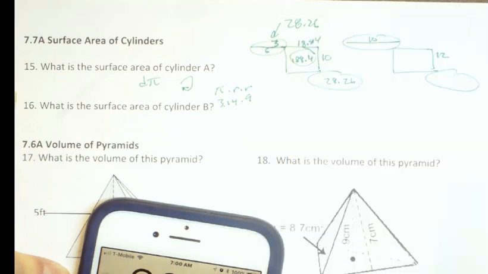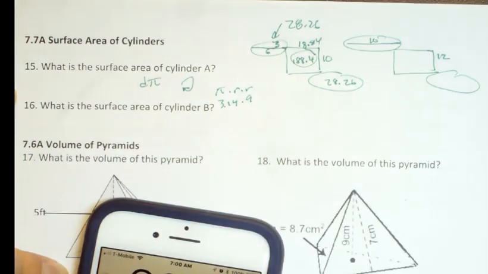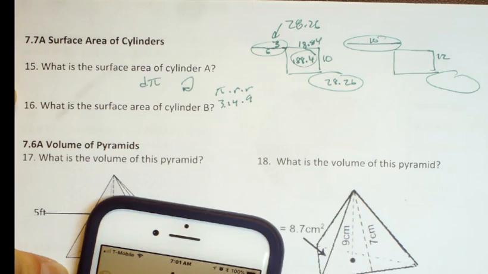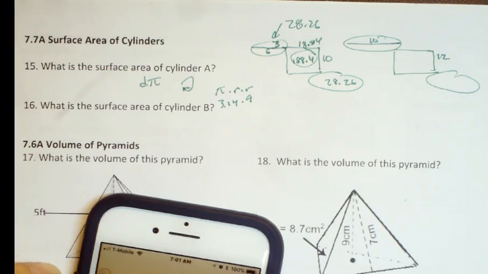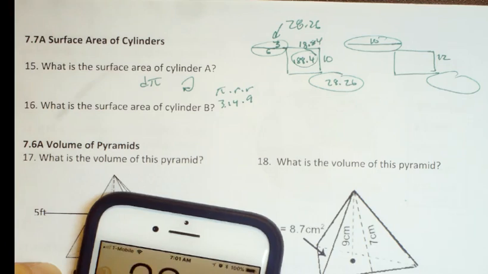So we found the top of the soup can, the bottom of the soup can, and the label. We can just add those guys all up. So that's 28.26 plus 28.26 equals 56.52.